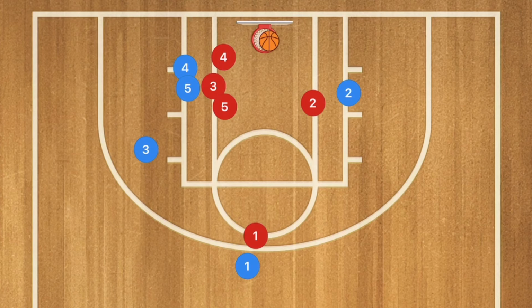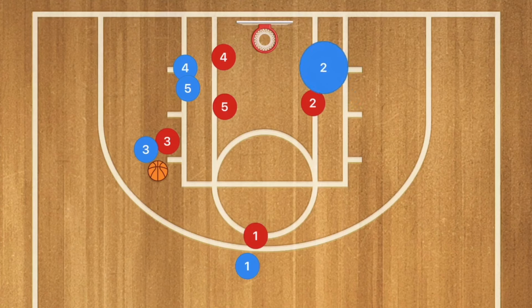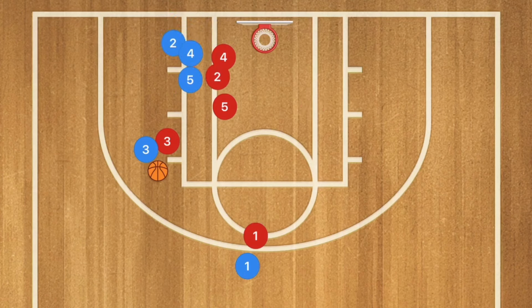Now what's going to happen is, let's say player 3 gets that ball and player 3 cheated and got through that screen. Well, what's going to happen now is basically something very simple. We're going to have player 2 now using player 4 and 5 as a screen again, but going underneath of the screen, popping out, and he should be open for the mid-range shot now as well.